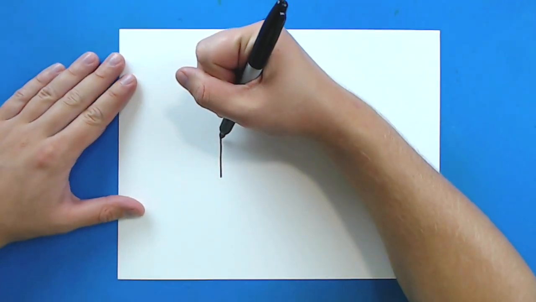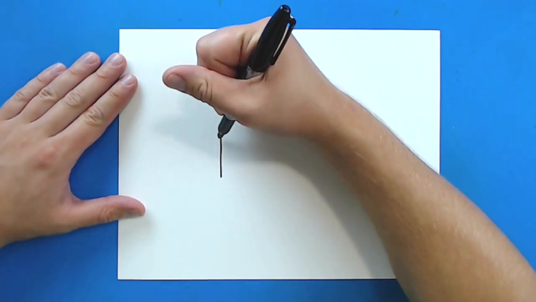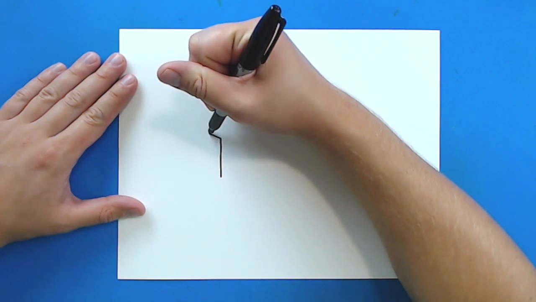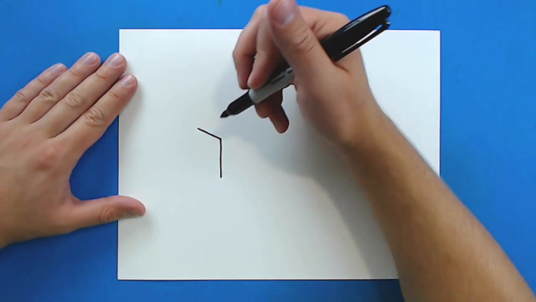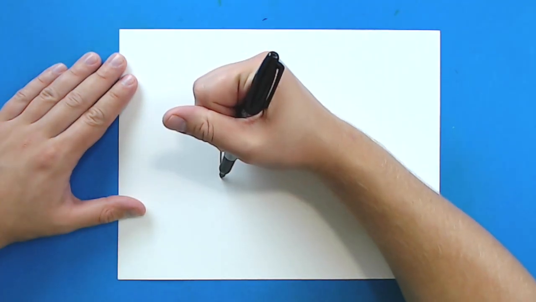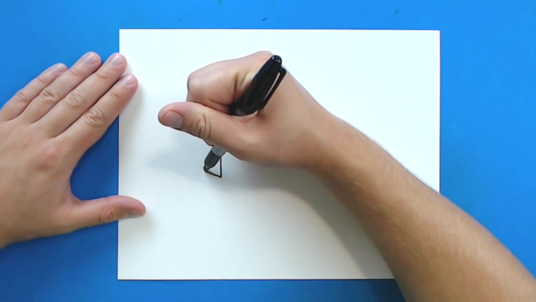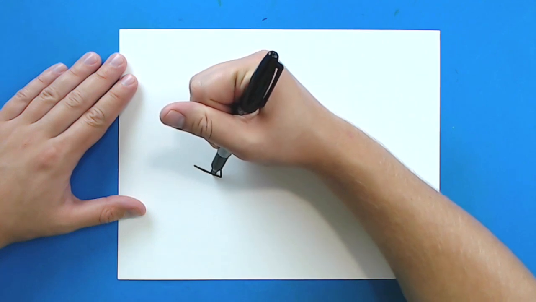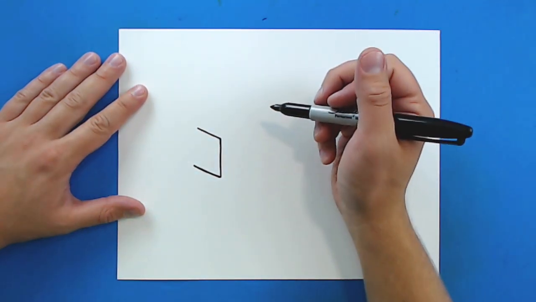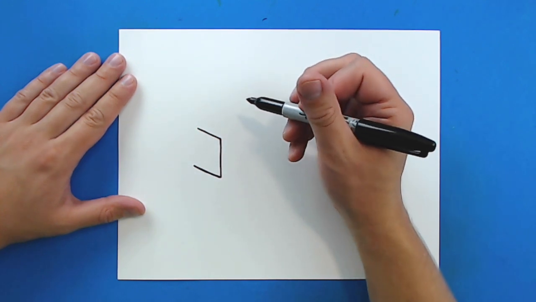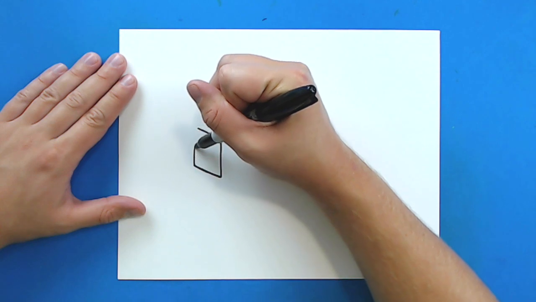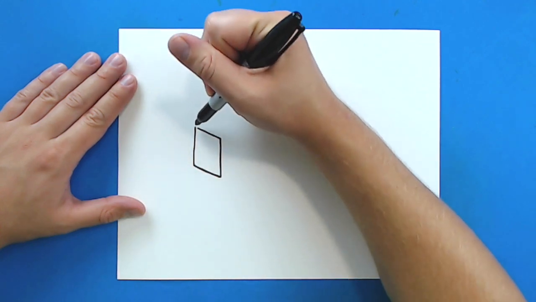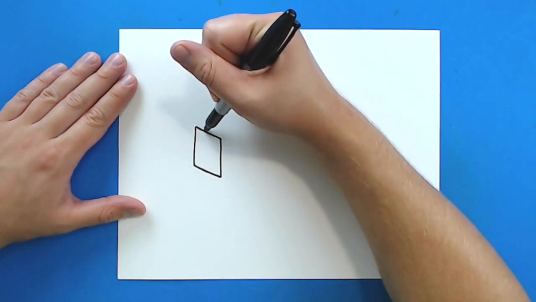Then, starting right here, I'm going to make a diagonal line. I'm just going to start right here and draw a line that goes up at a diagonal like that. Then, right here, I'm going to do the same thing. I'm going to try to keep that same diagonal line and go right there. Then I'm going to draw a straight line up right here just to connect these two lines.